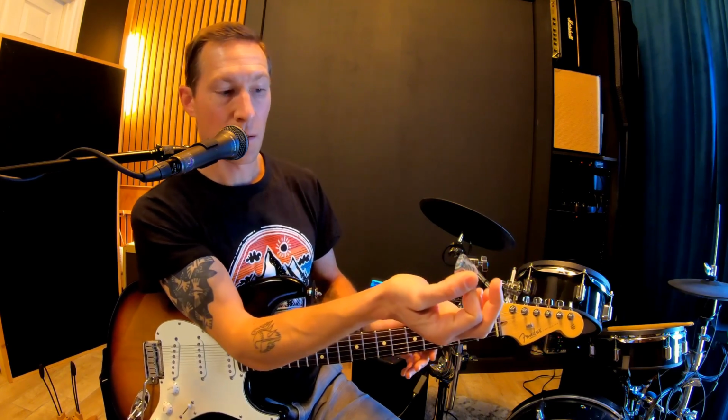It's just a much smaller motion. So that gets to holding the pick. When we hold the pick, I recommend that another mistake a lot of folks make is they leave a lot of pick exposed, but when you do that, it makes it hard to control.